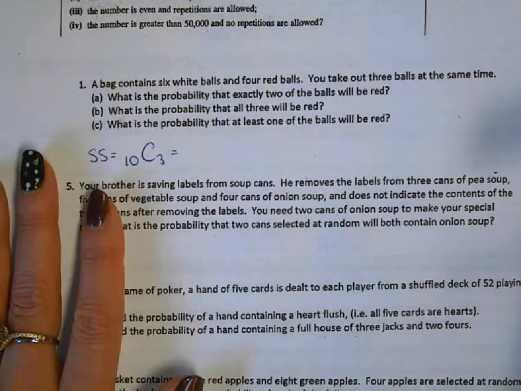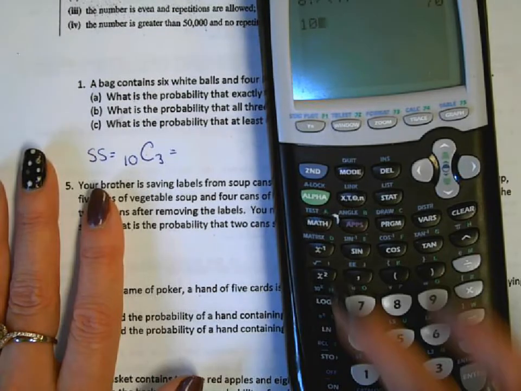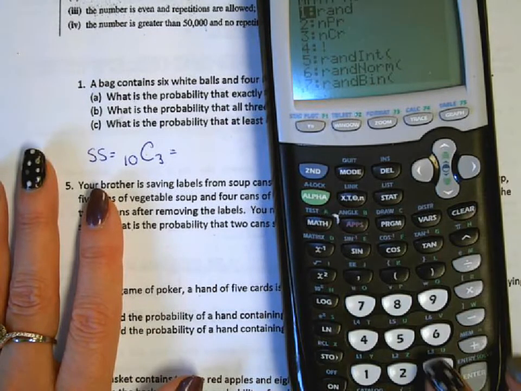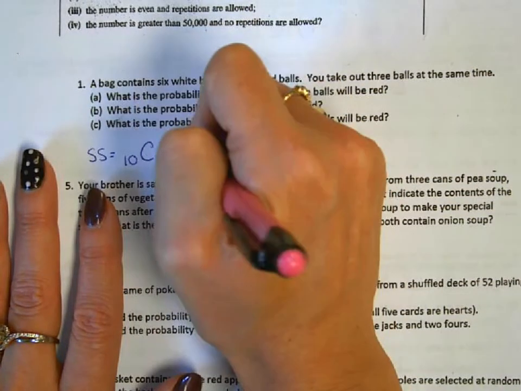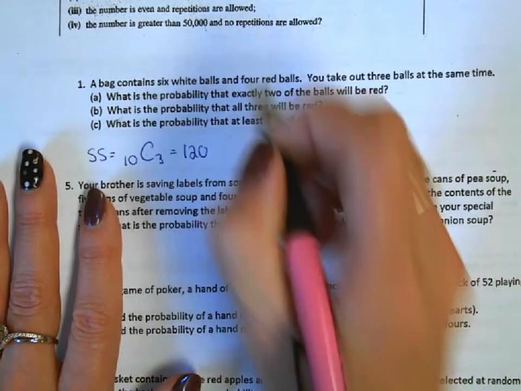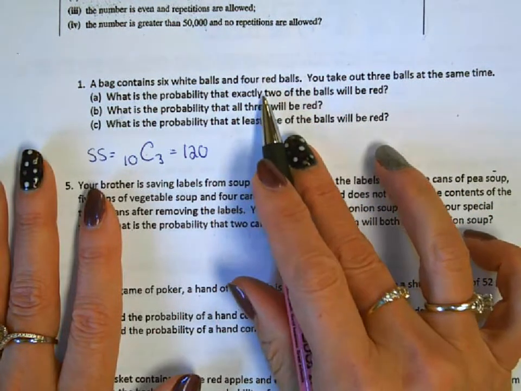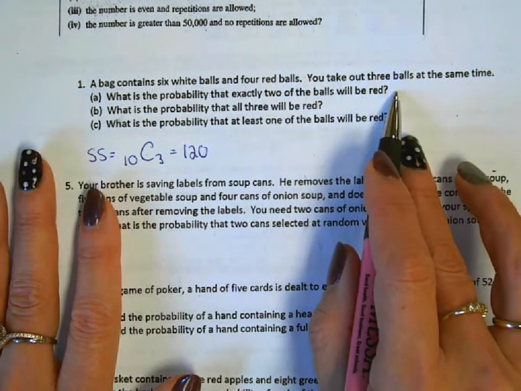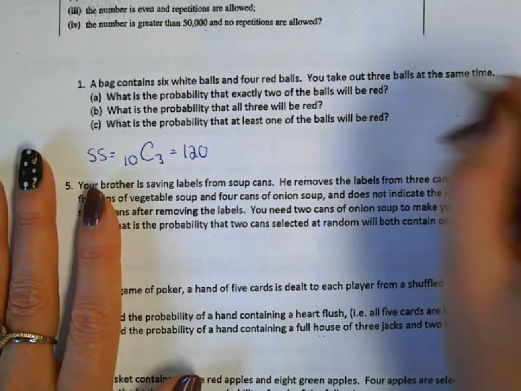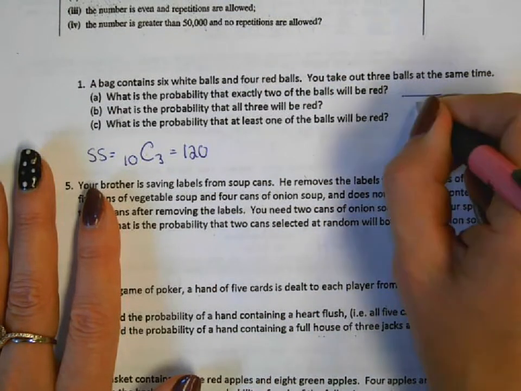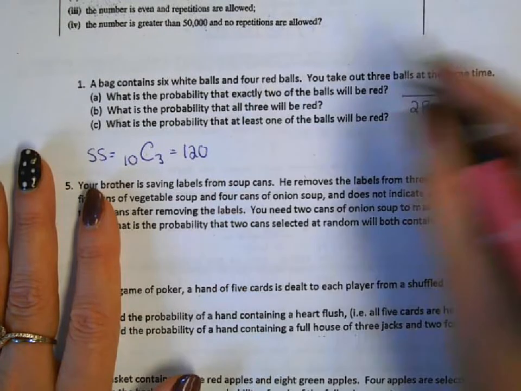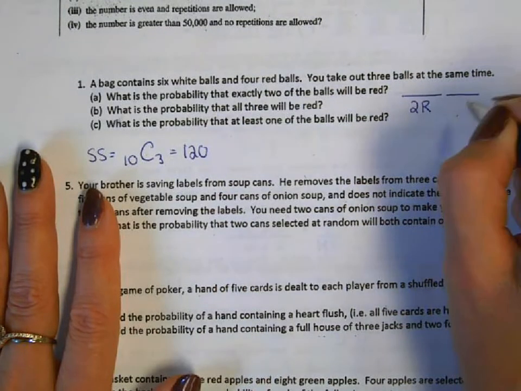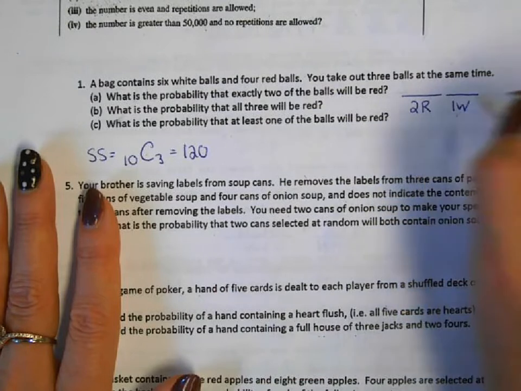And then, well, let's see what that is. So 10C3 is 120 different ways to grab 3 of those. So if we look at part A, that exactly 2 of the balls will be red, you've got to see the whole event. I want how many ways there are to get exactly 2 red, so that means my third one has to be a white one.